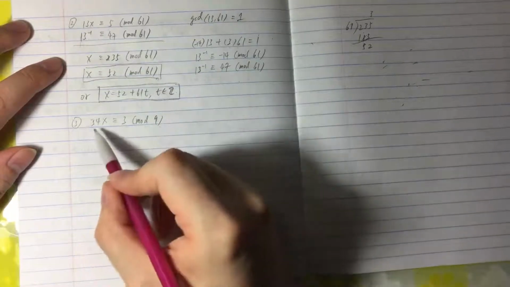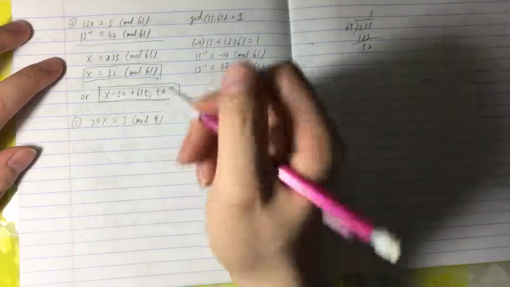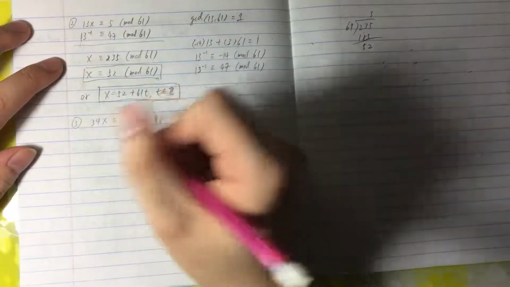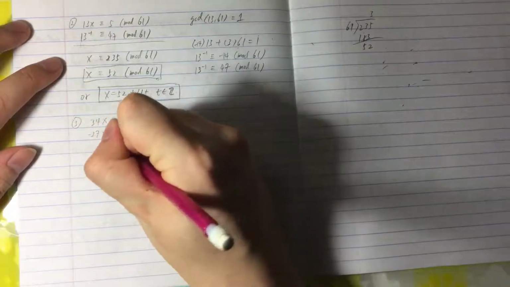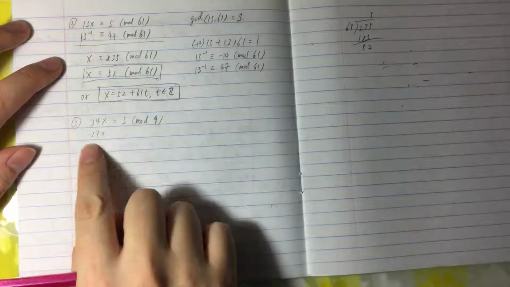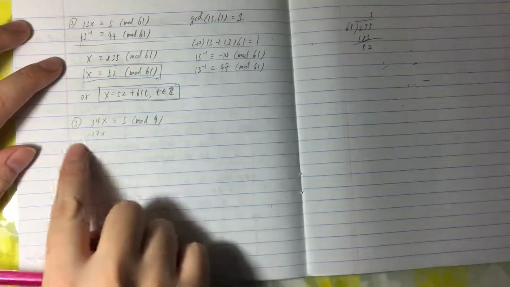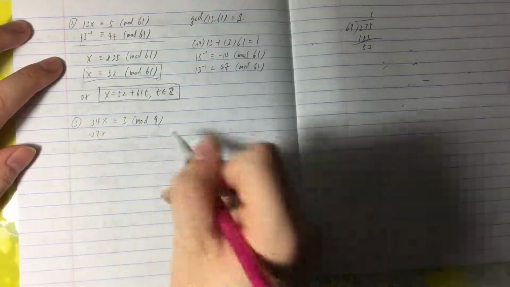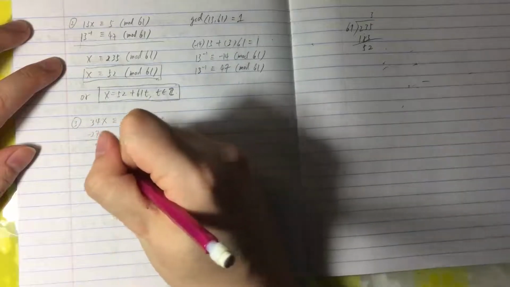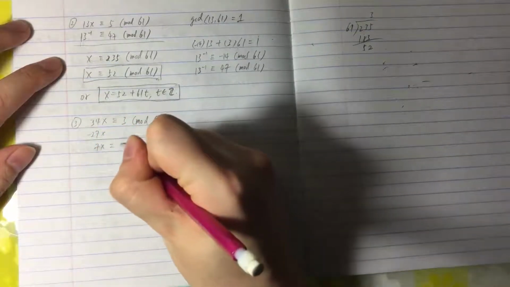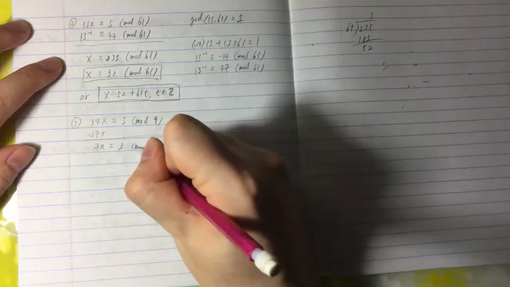Here, 34 is more than 9. If I subtract 27x, which is a multiple of 9, from the left side, the congruence stays the same. I get 7x congruent to 3 mod 9. I can make the congruence easier, since the number gets smaller now.